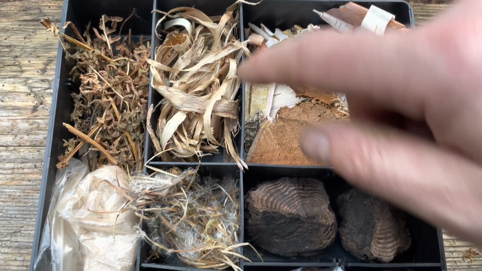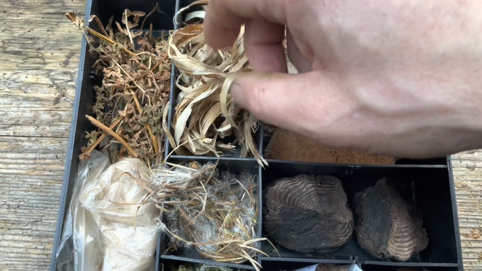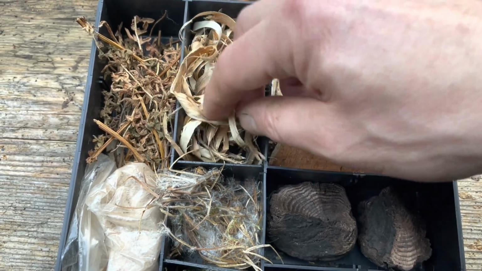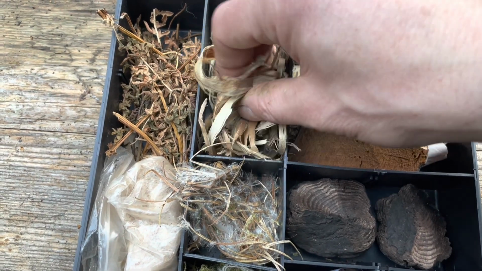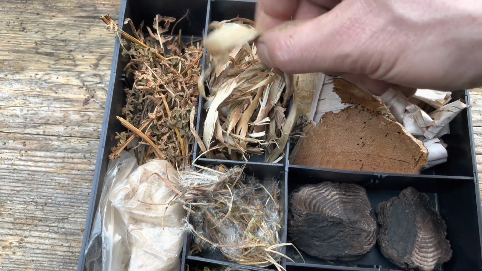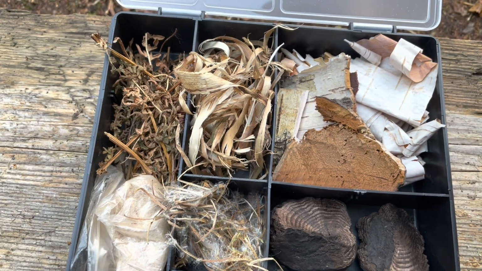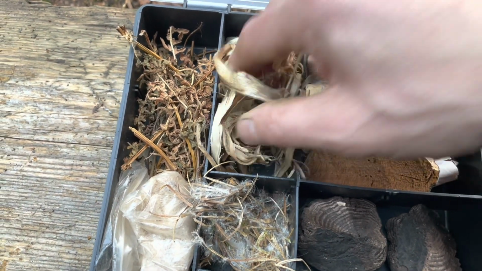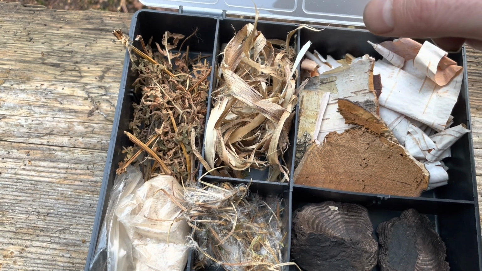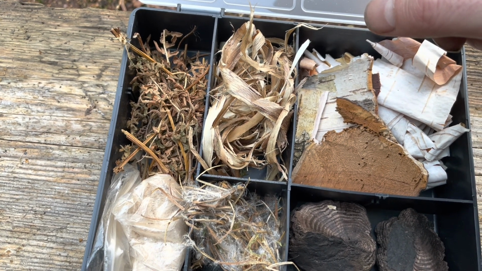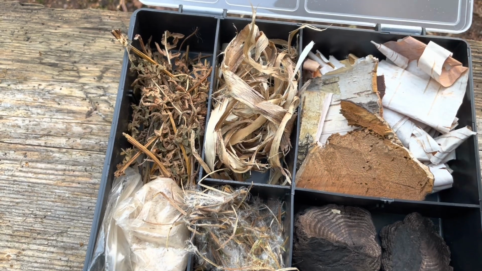I've also got some bark off honeysuckle here, which is a climbing plant, climbs up trees, lovely smelling plant it is, and you just get the bark off, and again really good if you can scruff that up in a dry way and put a spark into it using a ferrocerium rod. That again starts a fire really easily.